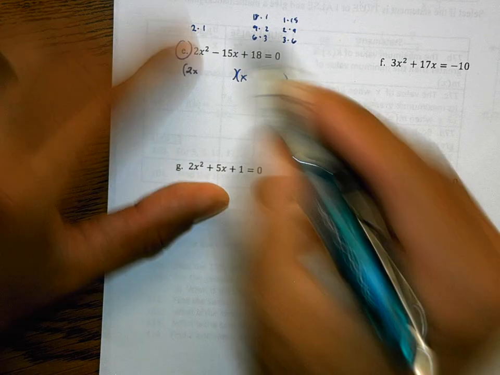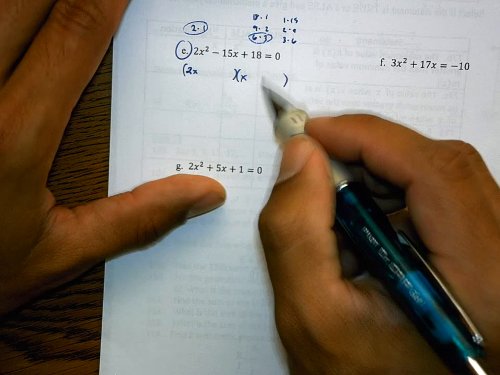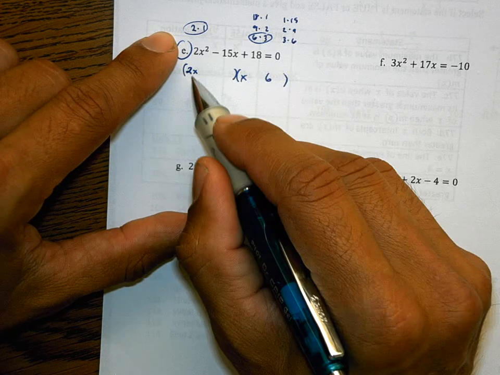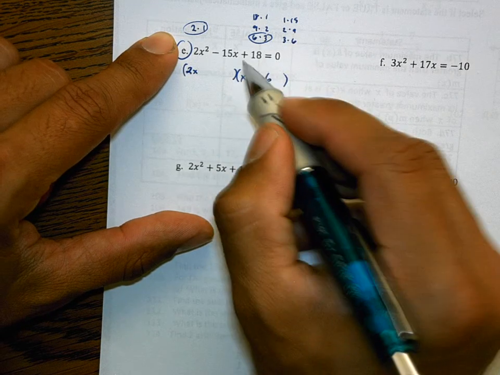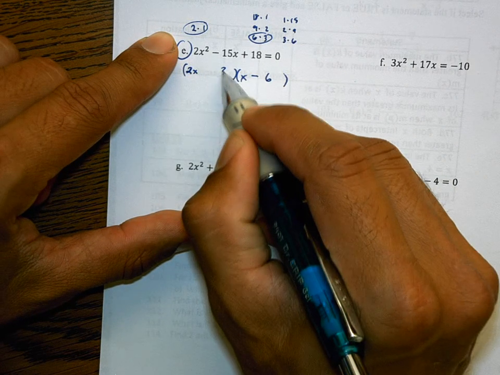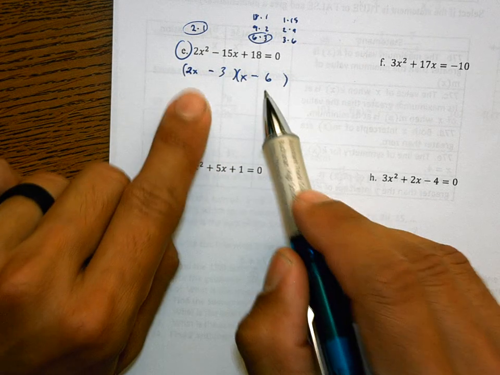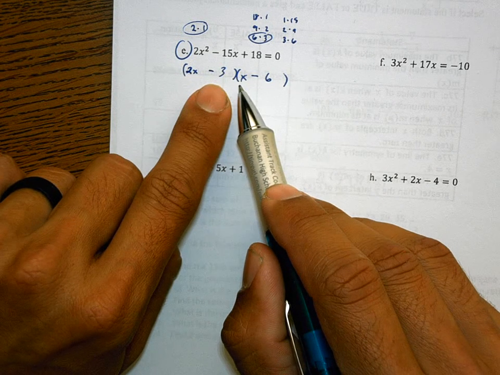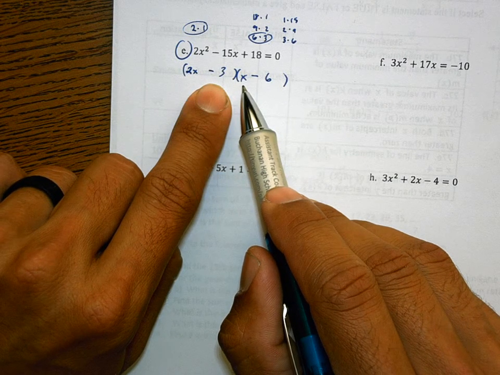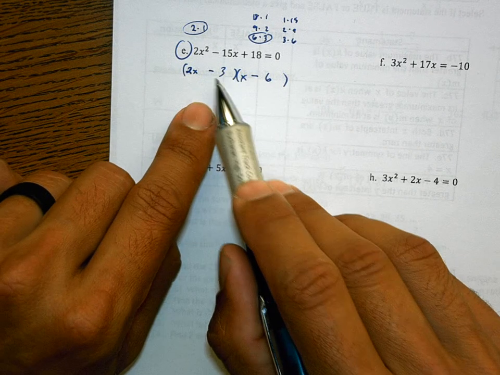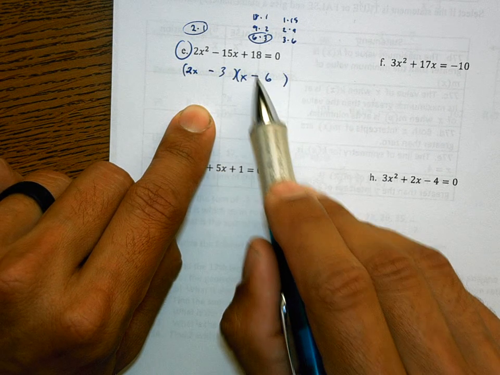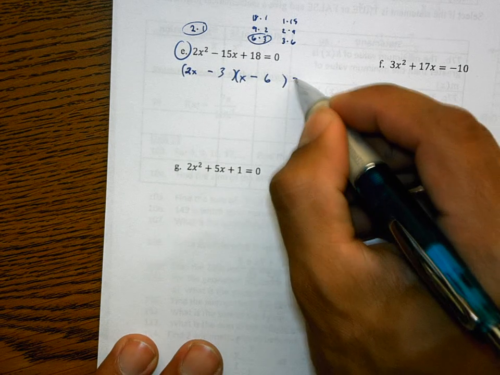Maybe if I use the 6 here to get to negative 12, and I get to 3 there, and I make negative 3x, that might work. Let's see. Negative 12, negative 3, negative 15. Negative 3 times negative 6 is positive 18. It does factor.